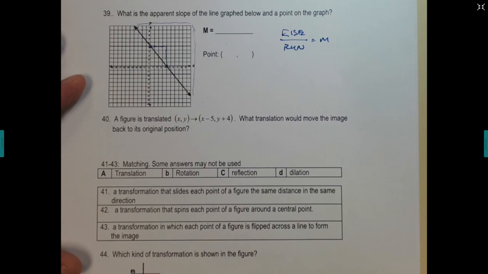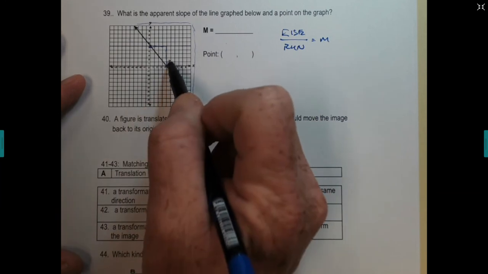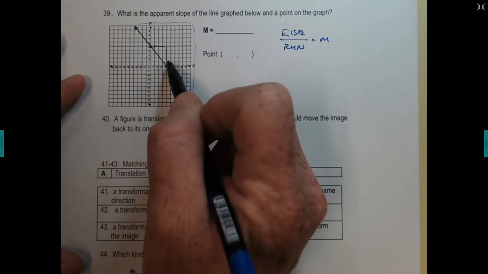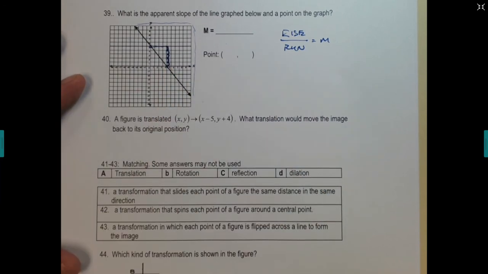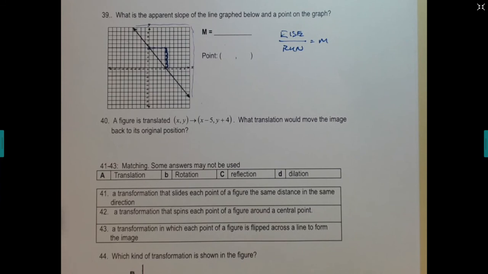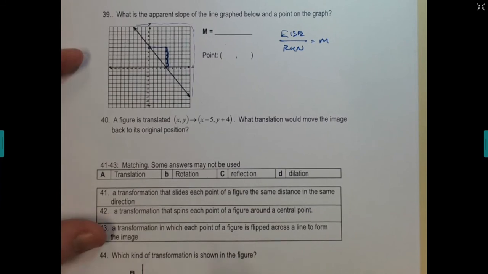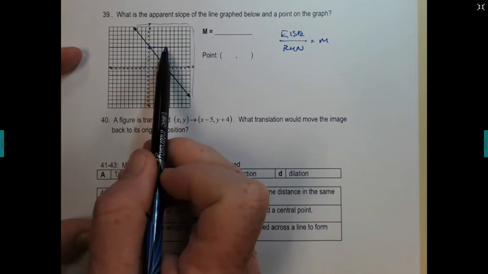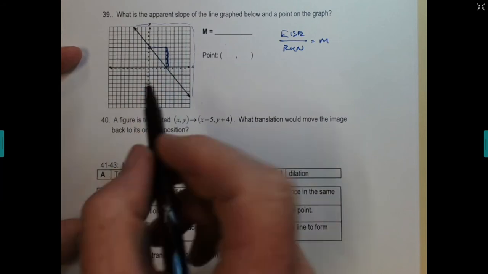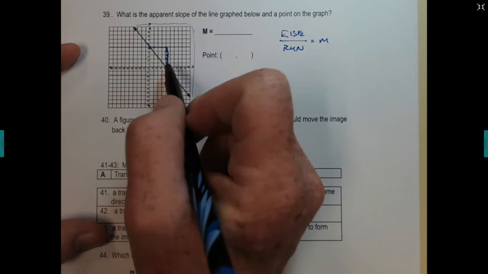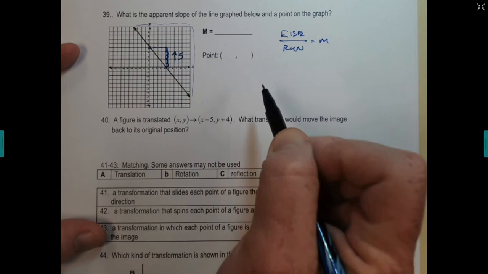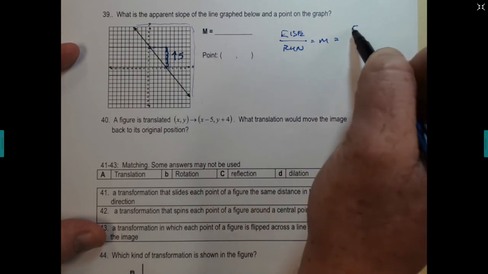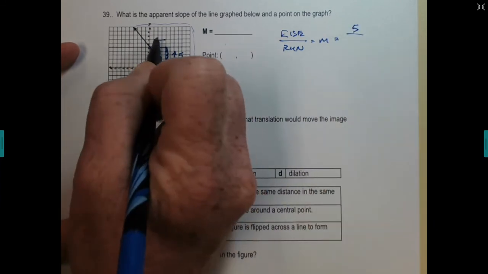All right? So if we're using this point, Leo, are you able to figure out how far we rose? I did not actually count it. It's very small on my computer. I think I counted 5 units to go up. Are you able to count the run? 5, 4. So we went up 5. Is that positive or negative? Positive. We went up 5, so the rise would be a positive 5, and we went to the left 4.